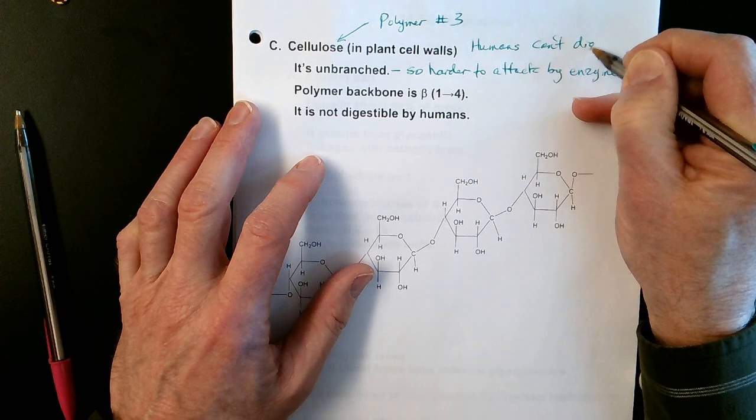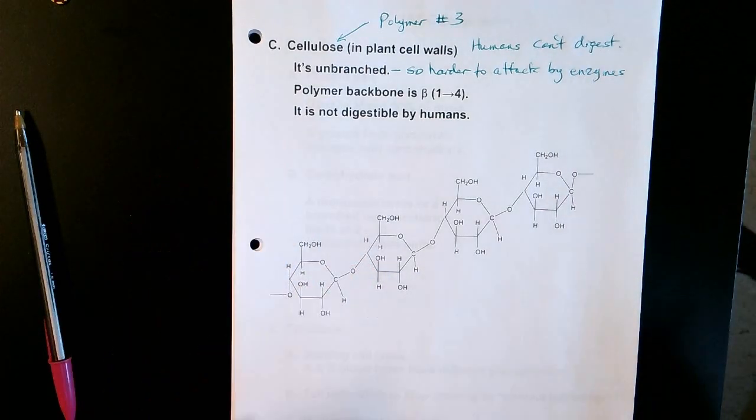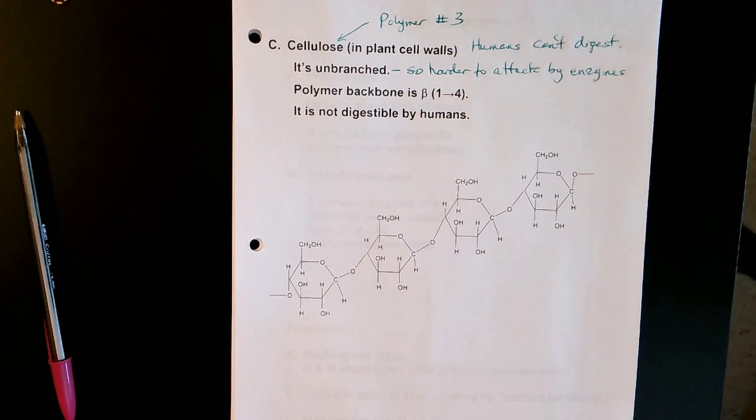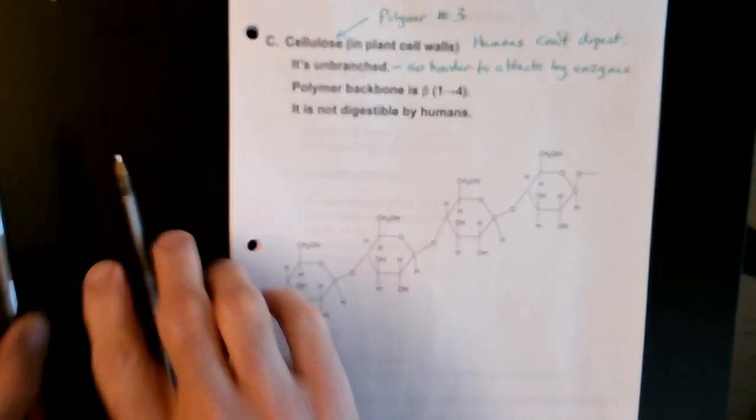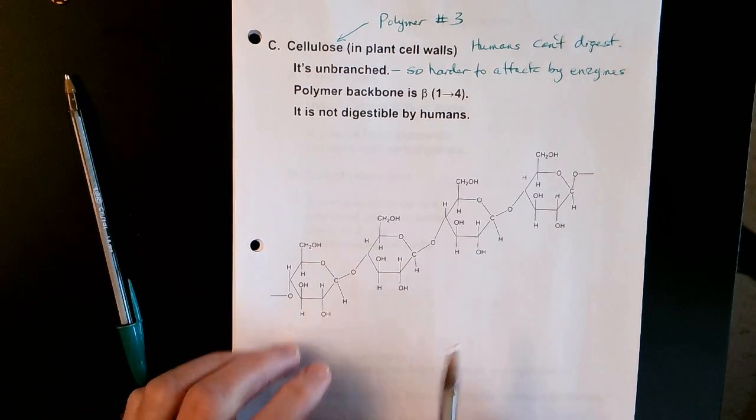Humans cannot digest this. Now, there are organisms that have enzymes that destroy cellulose with no problem whatsoever. Termites are an unfortunate case. Right? If you get them into the wood, in your walls, just watch them digest cellulose. They're extremely good at it. And the polymer backbone here is the other main difference. It's beta 1,4. So let's talk about where that comes from.